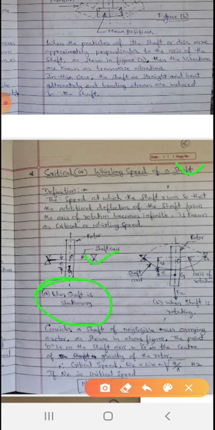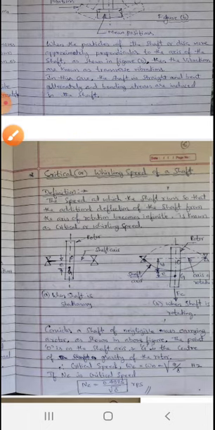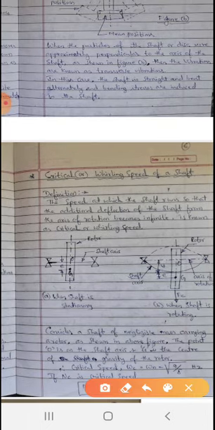And you can observe in diagram 2, that is when the shaft is rotating, the center of gravity of the gear or pulley is at a certain distance from the axis of rotation. So this is the distance from the axis of the shaft. This is the axis of the shaft and axis of rotation.